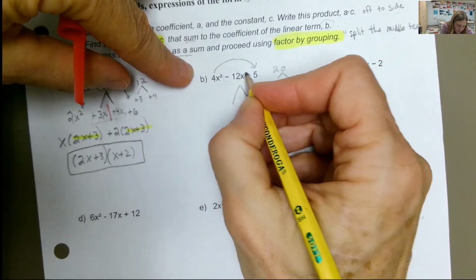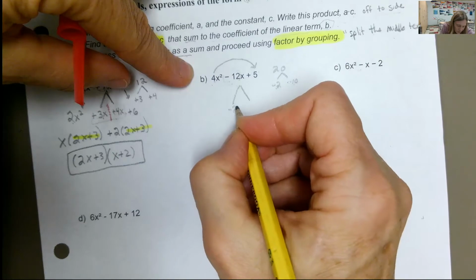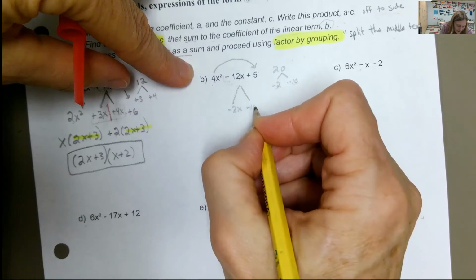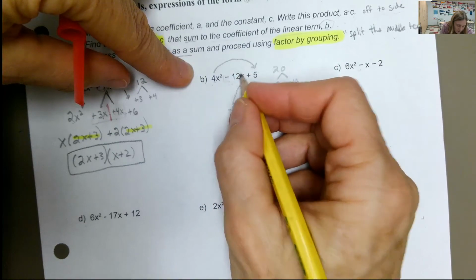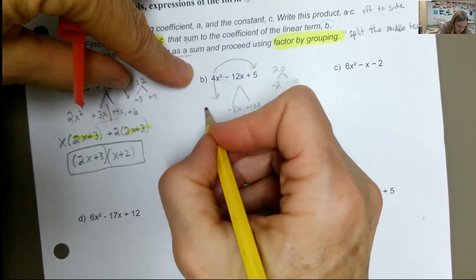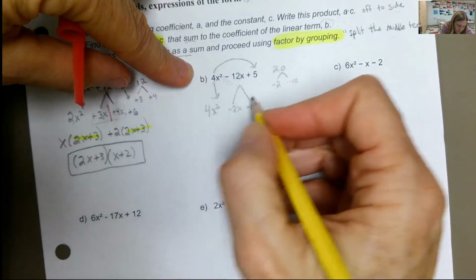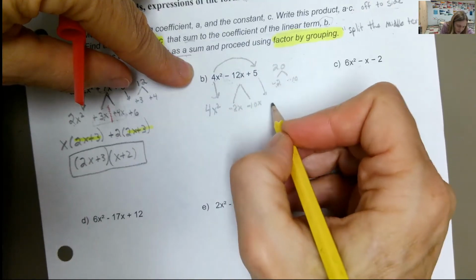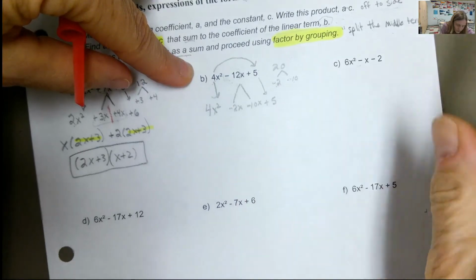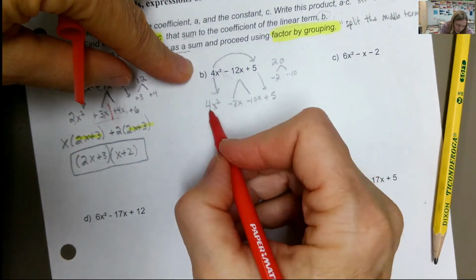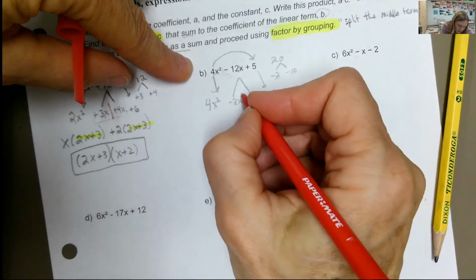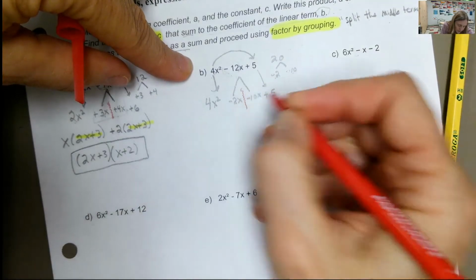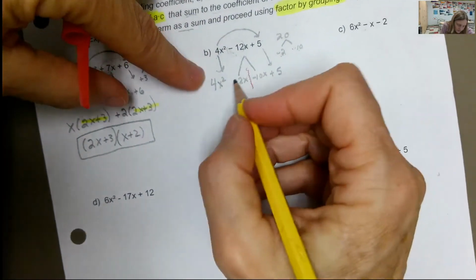So negative 12x splits up into negative 2x and a negative 10x. That's splitting the middle term. We must drop down the first term, 4x squared, don't change it. We must drop down the last term, plus 5, don't change it. And now we have 1, 2, 3, 4 terms.